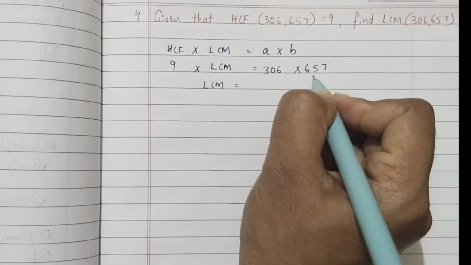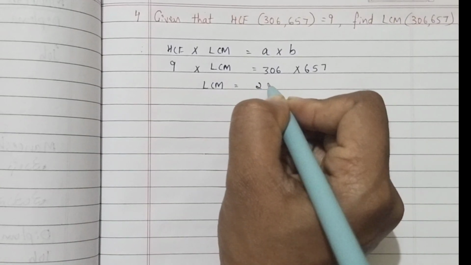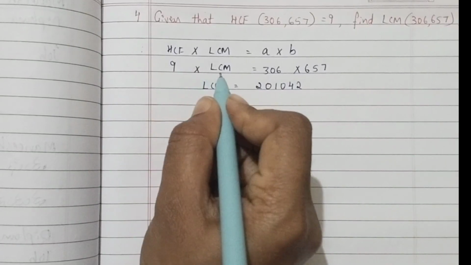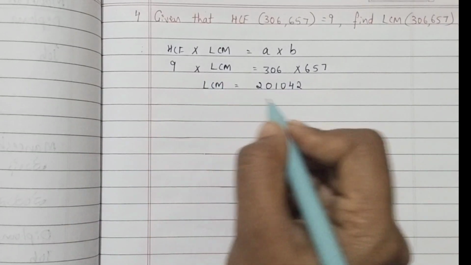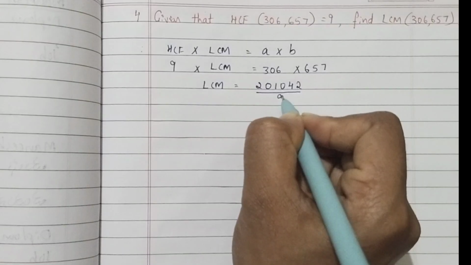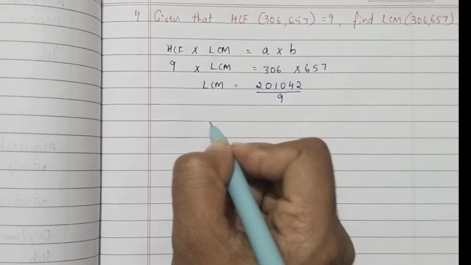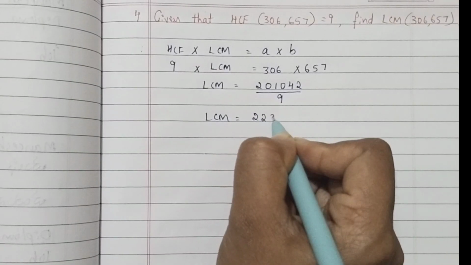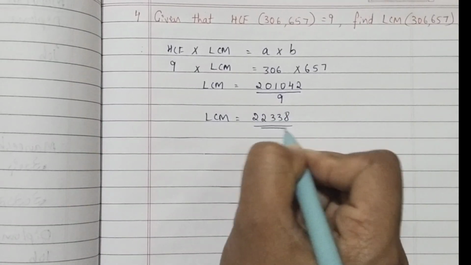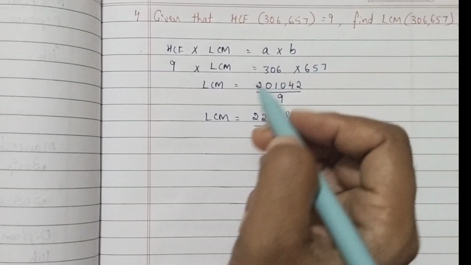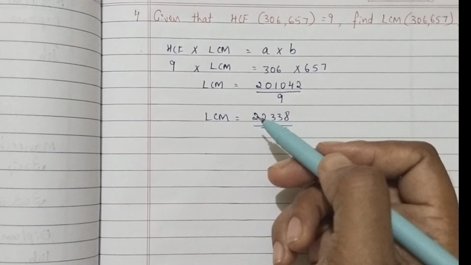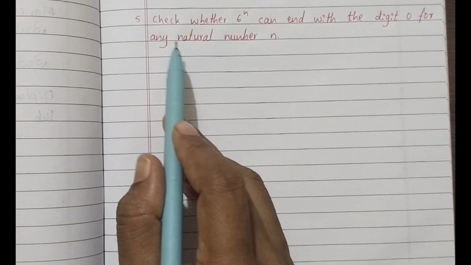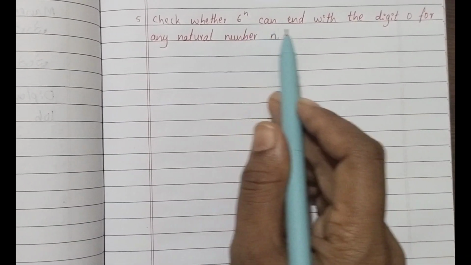LCM is equal to, when we multiply 306 and 657, we will get 2,01,042. And when the multiplication by 9 moves to the right-hand side of the equal sign, it becomes division. When we divide this number by 9, we will get LCM equal to 22,338. If a question is given like this, we have to use the verification method to find either LCM or HCF. Whatever is given, you have to substitute in the given place.